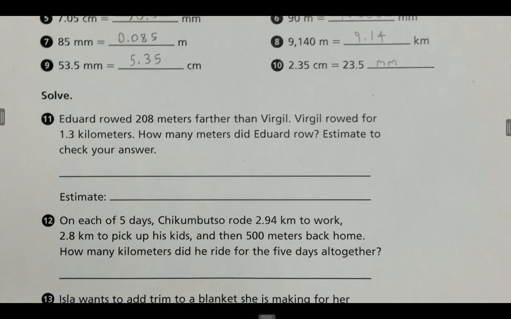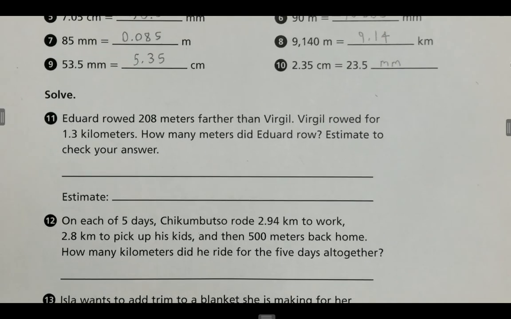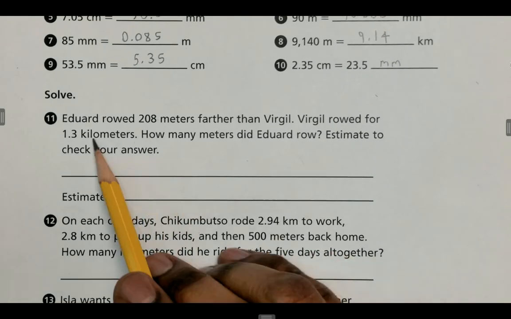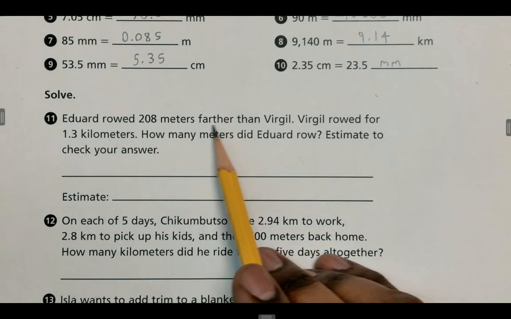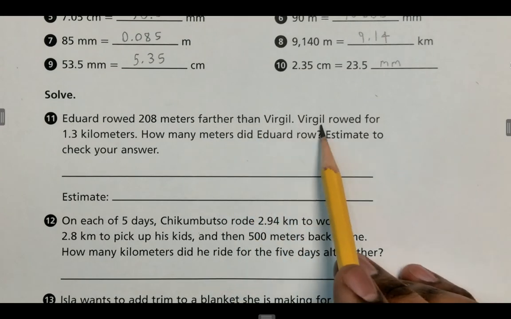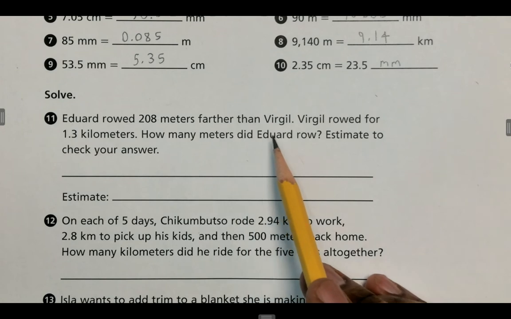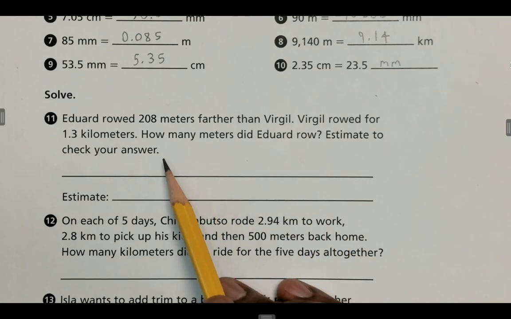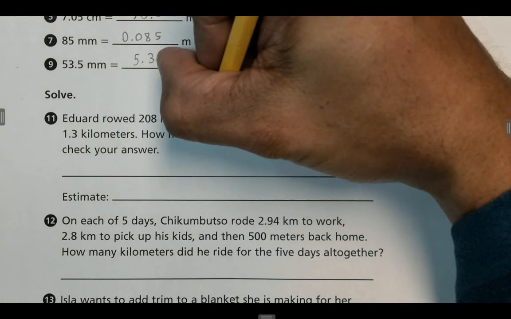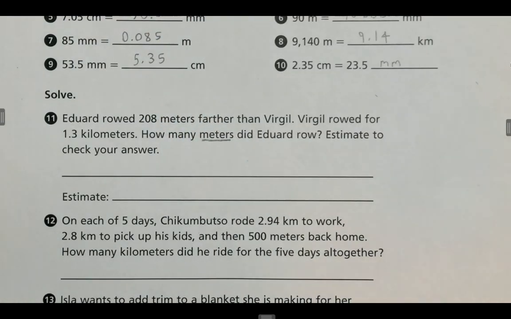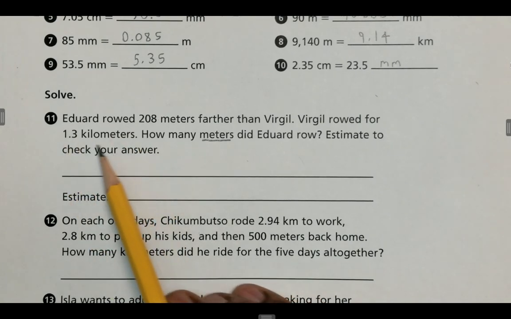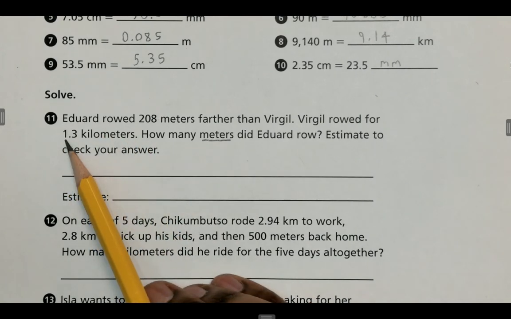And let's take a look at the first 2 word problems before we wrap up. Edward rode 208 meters farther than Virgil. Virgil rode for 1 3/10 kilometers. How many meters did Edward ride? Estimate to check your answer. Okay, so the key is they want us to give a final answer in terms of meters. So the first thing we're going to need to do is take this amount and convert it into meters.